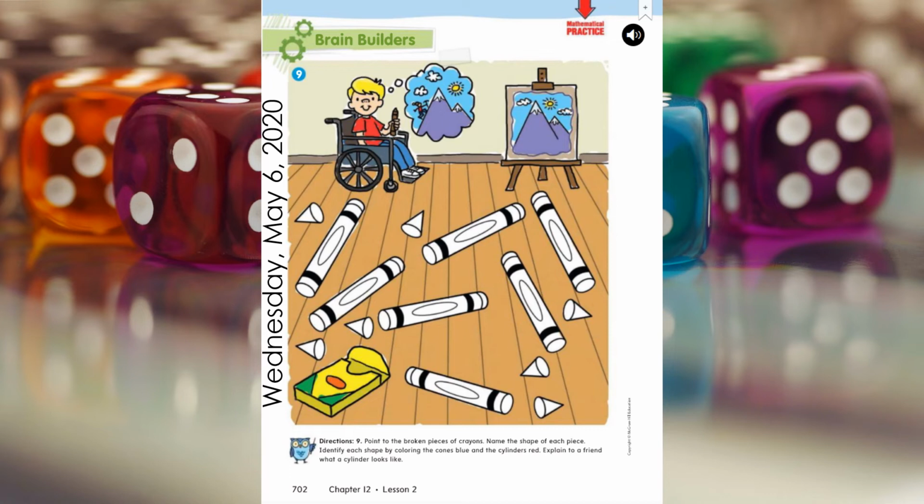So if it's a cone, we color it blue. So this one looks like a cone, so I'm going to color it blue. I'm going to do my best. All the cones, which would be the tips of the crayon, right? Go ahead and do that. And you can color the rest of the cones, okay? But then I'm going to color a cylinder.